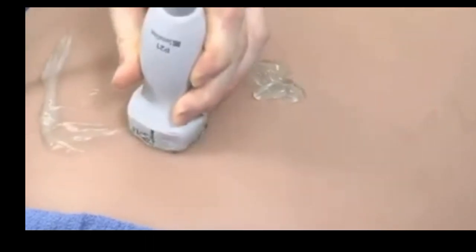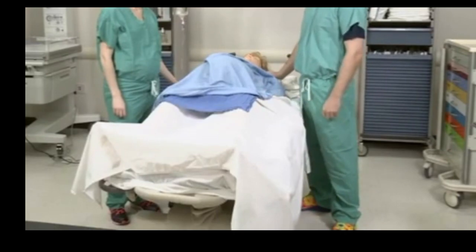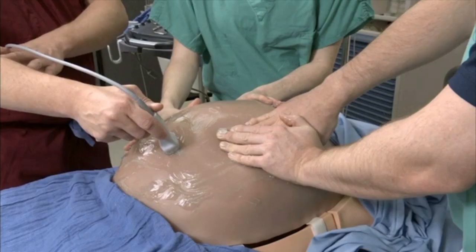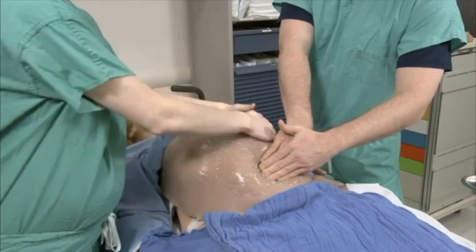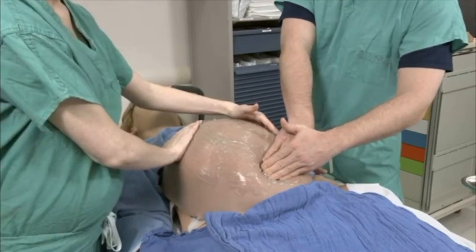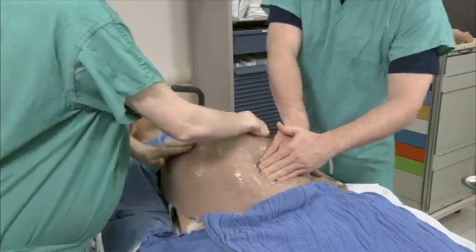When the uterus is relaxed, the breech is elevated out of the maternal pelvis. When that is done, with one hand on the breech and the other hand on the fetal head, the breech is elevated out of the maternal pelvis and a forward roll is attempted. If a forward roll is not successful, attempt a backward roll.